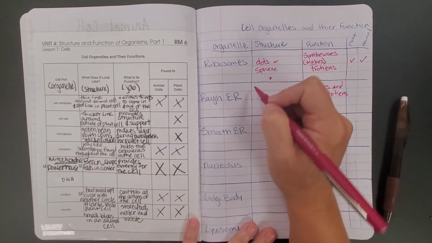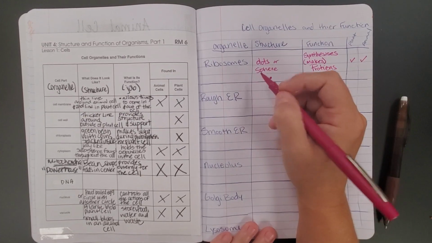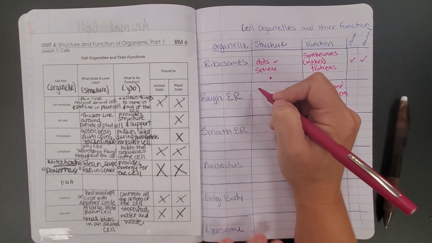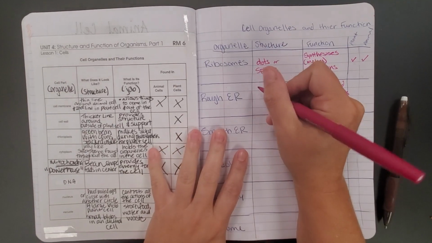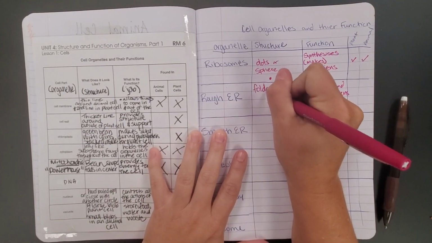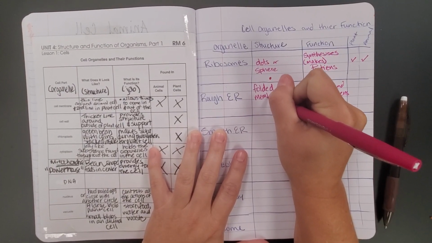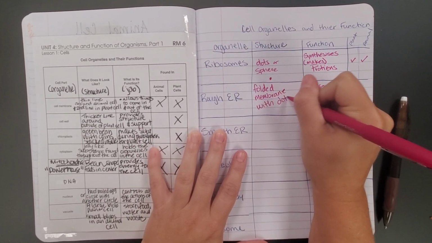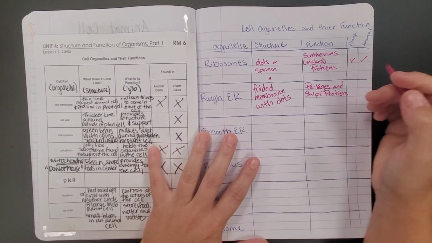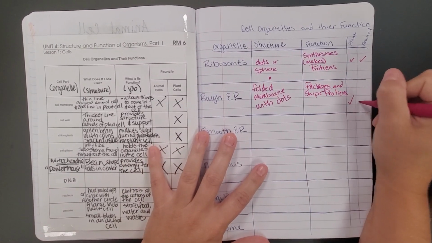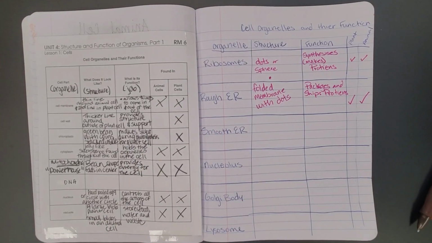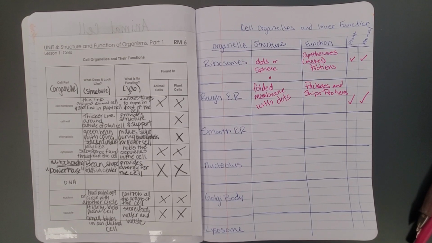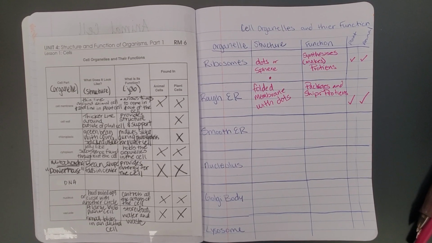So we're going to write that it's a folded membrane with dots because of those ribosomes. And the rough ER is found in plants and animals. Go ahead and make sure you look back over your organelles and you understand their structure or how they look and their function, which is their job.